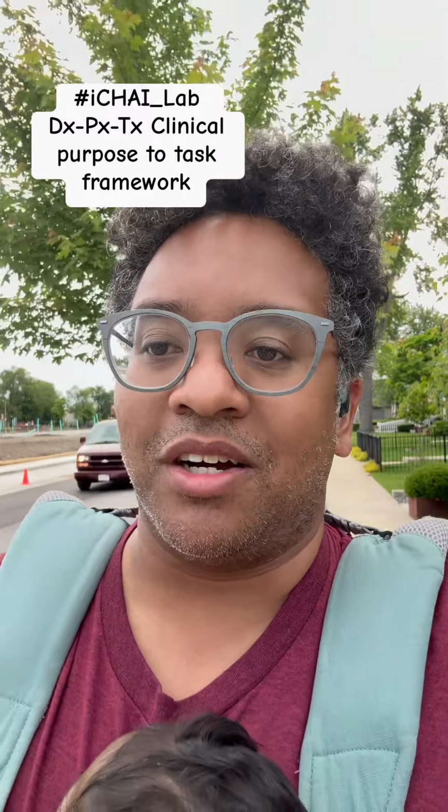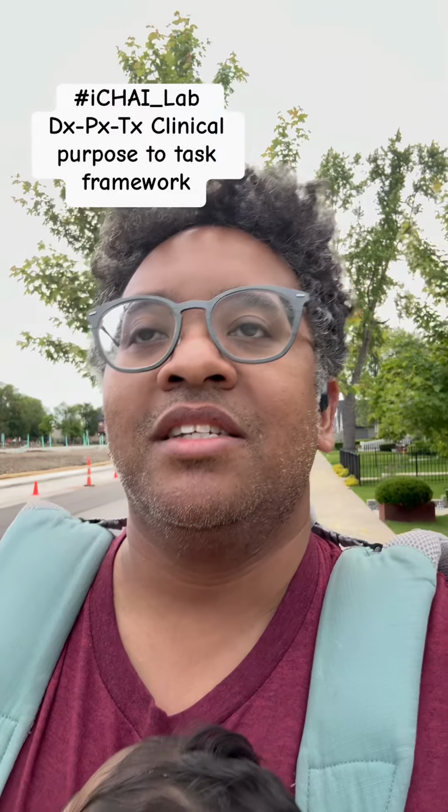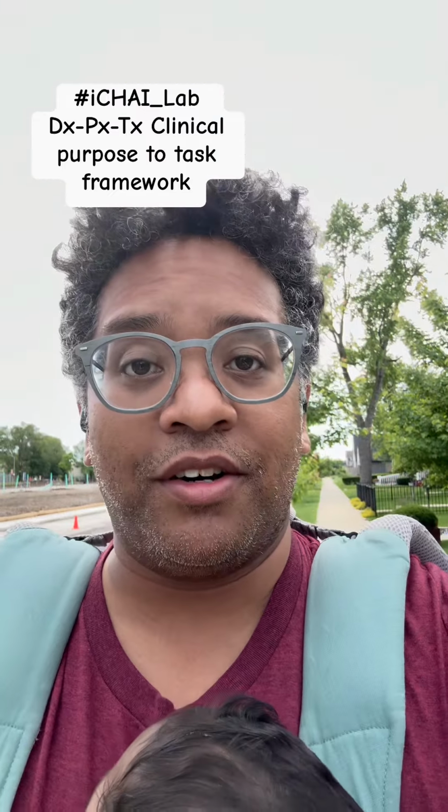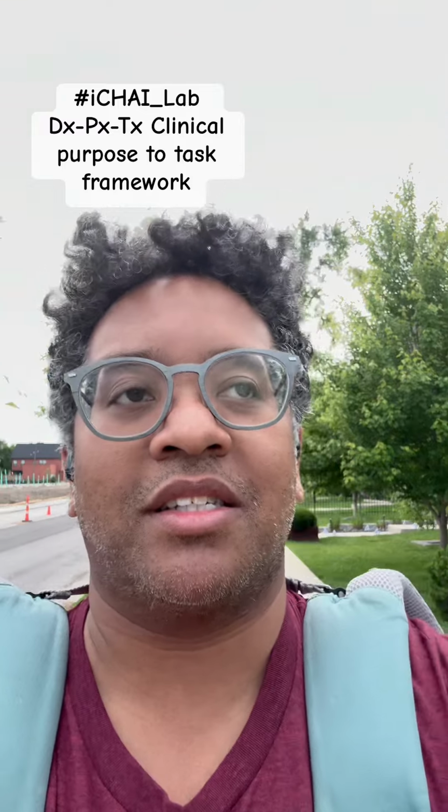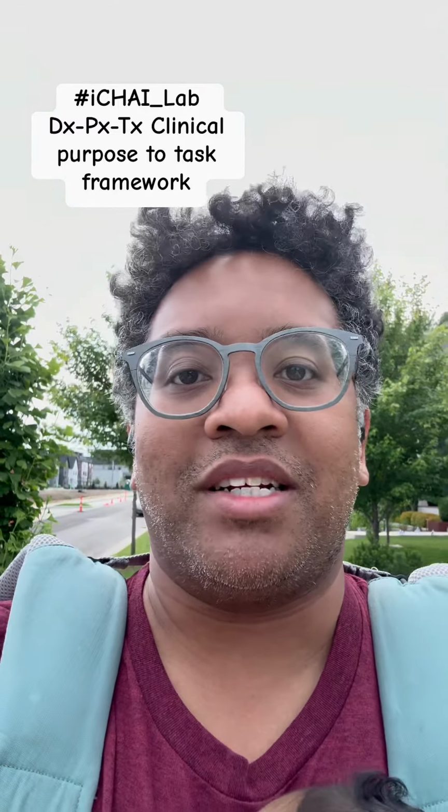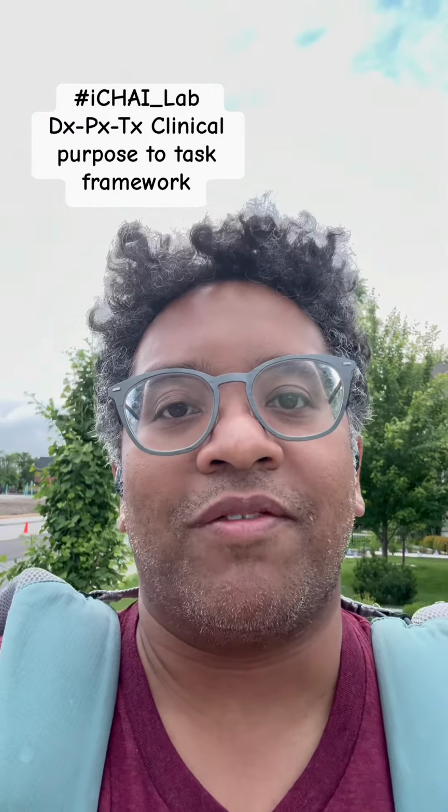So it could be triage of diseases within the same patient. So do we go after diabetes first or PAD first? Or it could be between patients. So is this patient sicker than that patient based on whatever your input vector is?